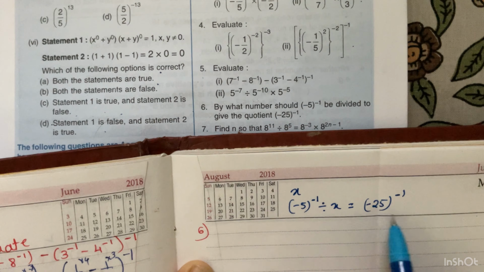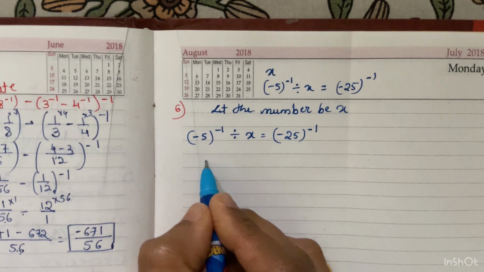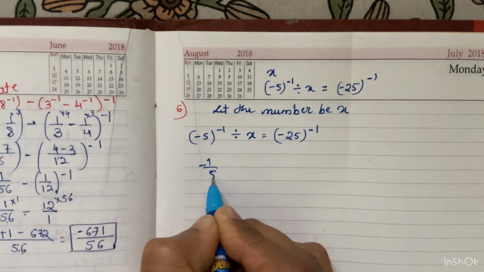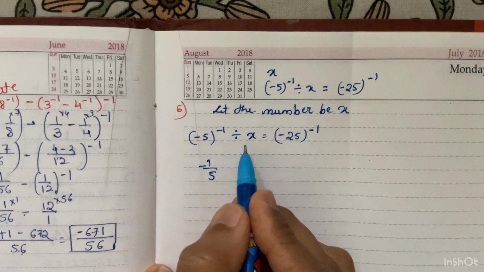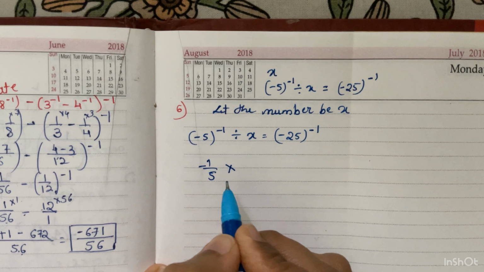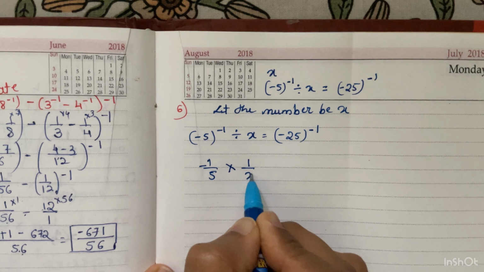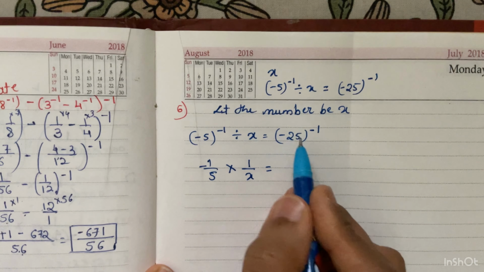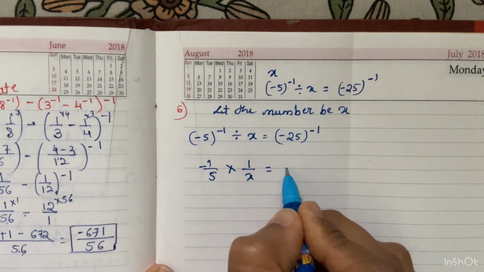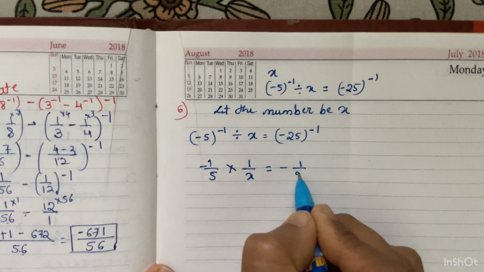See here, this has a negative power, so we can just write minus 1 by 5. And here, when I convert division to multiplication, I need to do the reciprocal, so here I'll get 1 by x. Now which is equal to, again let me do the reciprocal here, so I'll get 1 by 25.